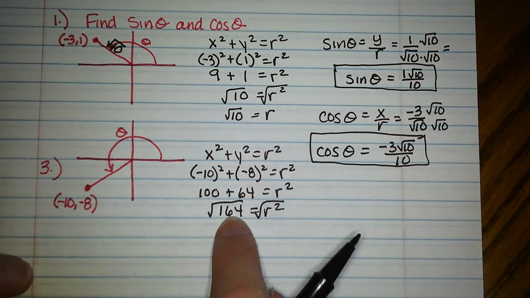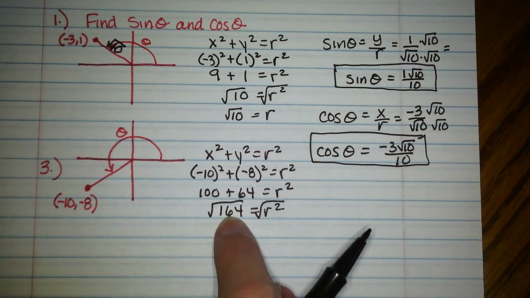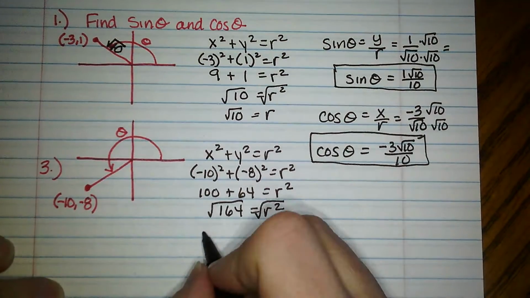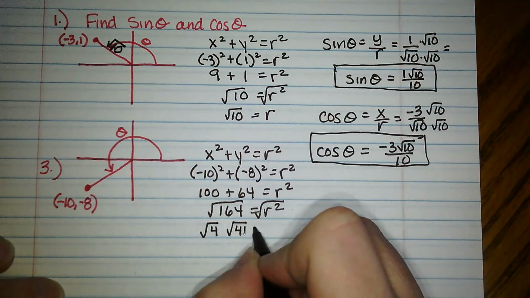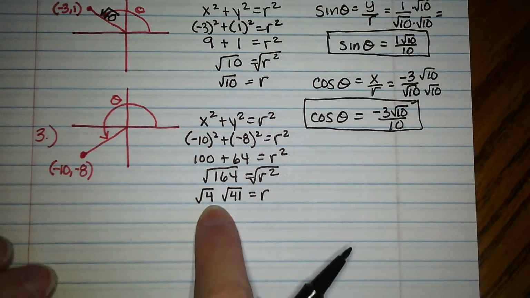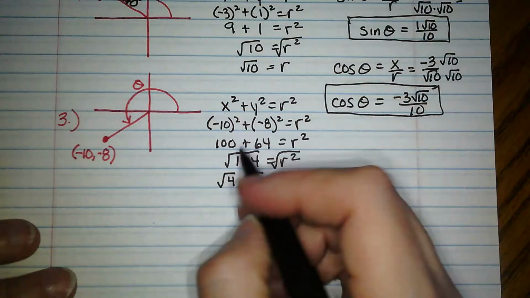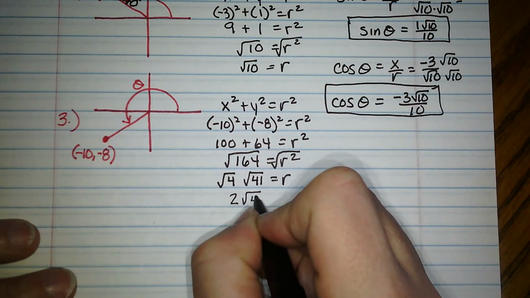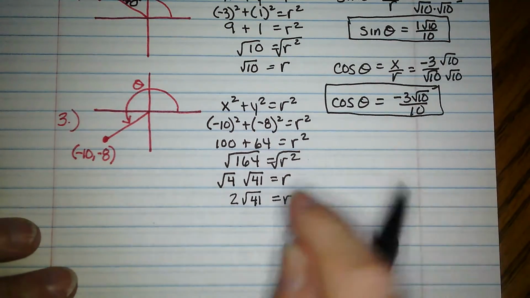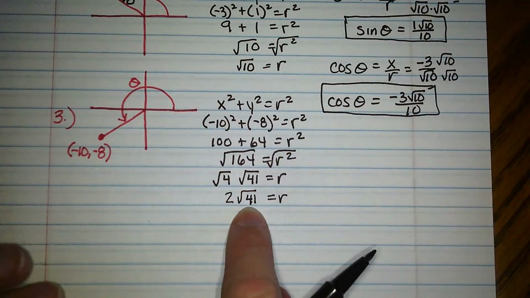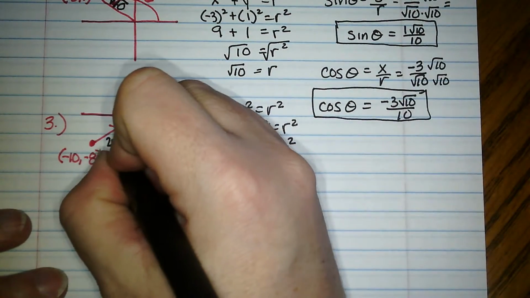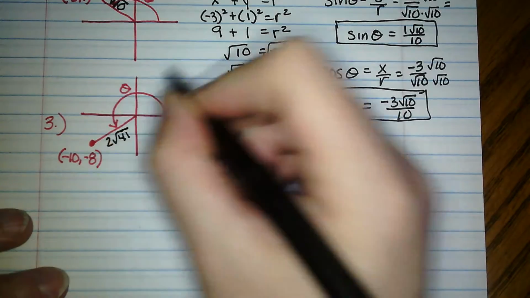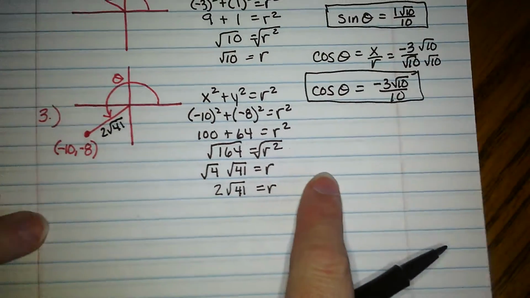And I can see right away that 4 goes into this. 4 goes into this 41 times. And since 41 is prime, 4 is the biggest. So the square root of 4 is 2. So our radius is going to be 2 radical 41. Now what we're going to do is we're going to put that over here. And then we can find sine and cosine.